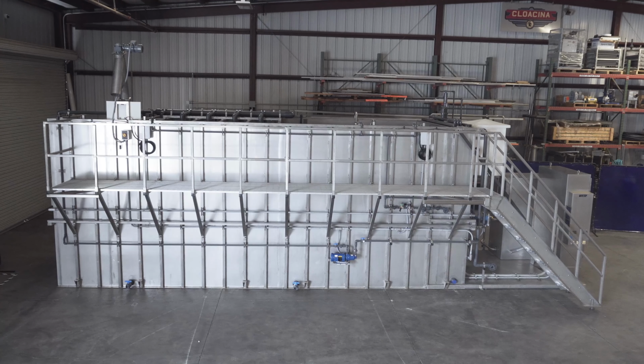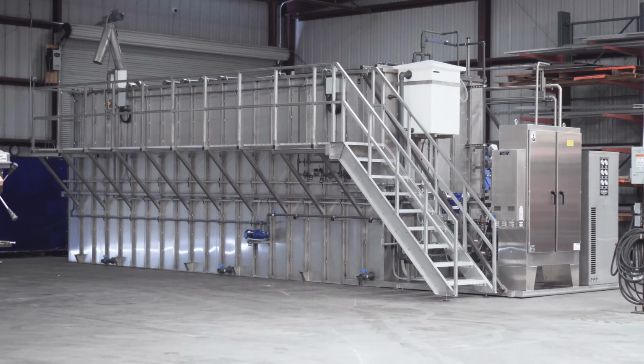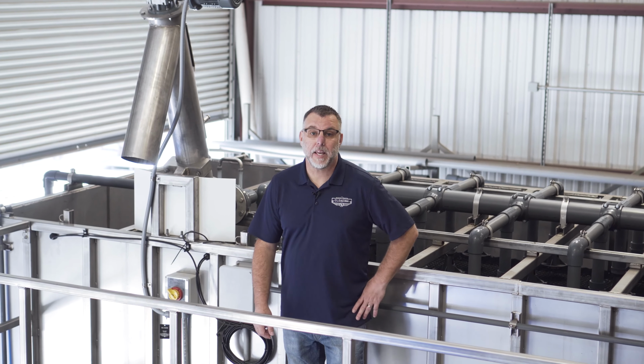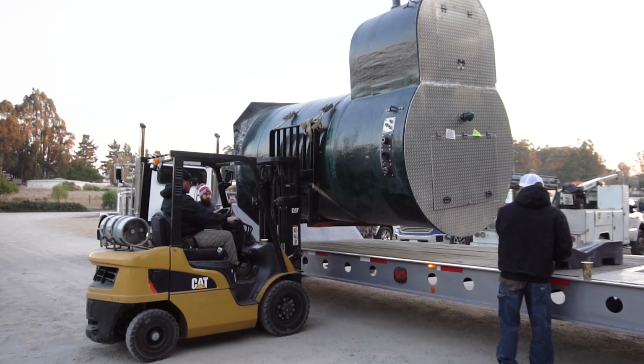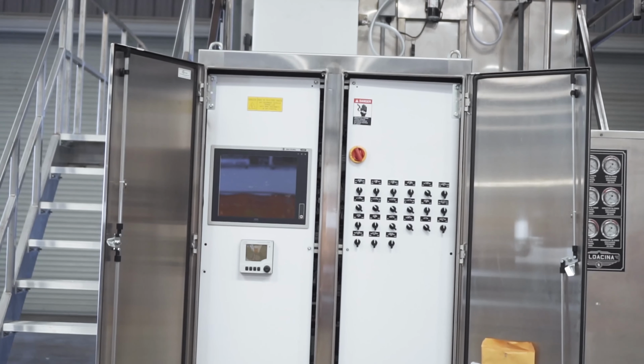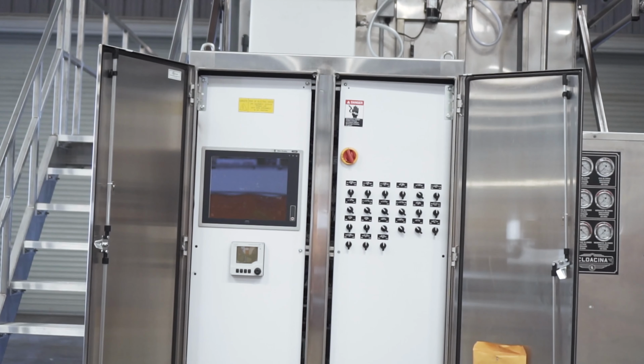I'm the sales manager for Cloacina, and today I'm going to give you a quick tour of a newly completed Mempac I Industrial Membrane Bioreactor. I'm going to take you through the plant as the water flows. What I cannot show you today is that we also provided a duplex lift pump station. The pumps are controlled and monitored by the MCC on the Mempac unit.